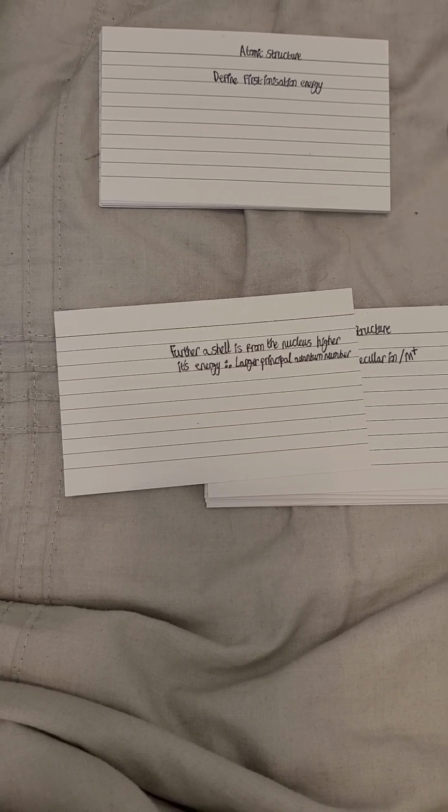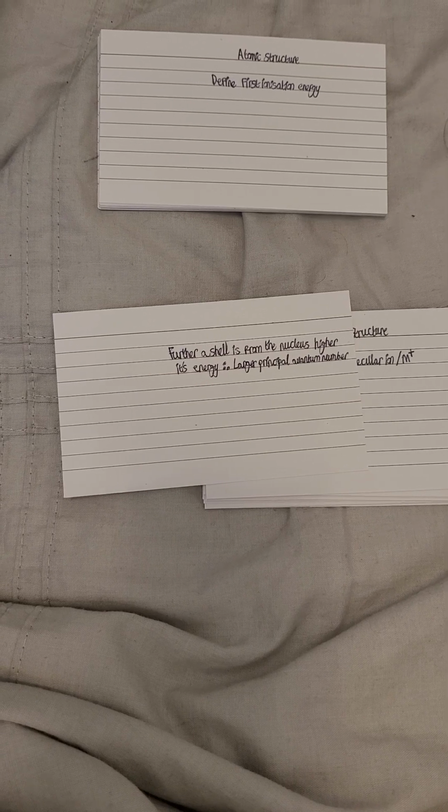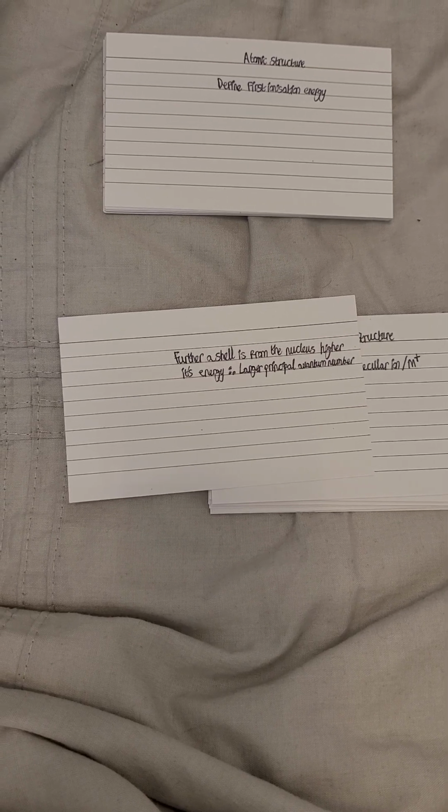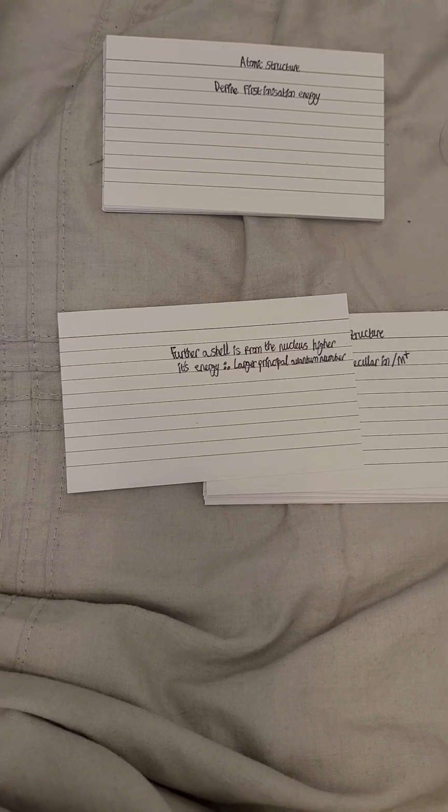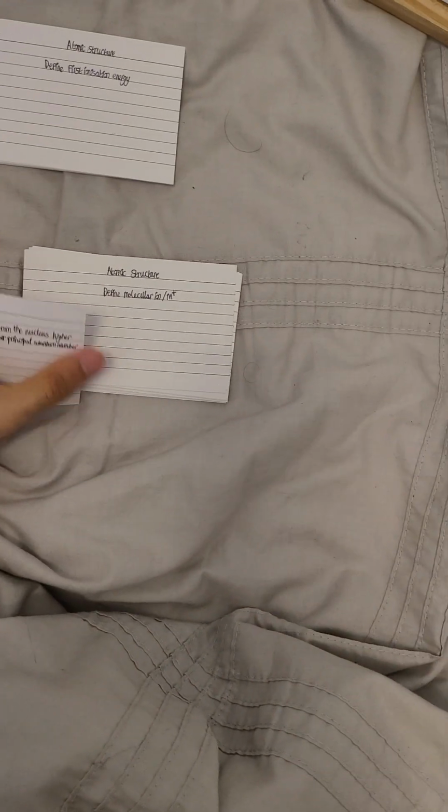Okay, I'm just having a quick look, and there is no mention of principal quantum number. So again, just something the textbook decided to introduce that was not necessary.